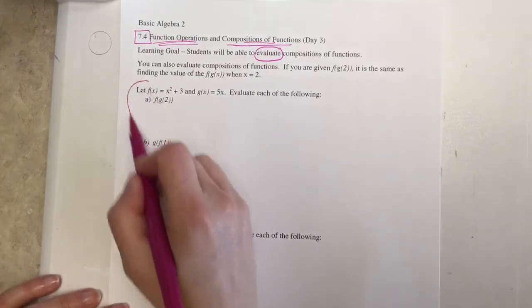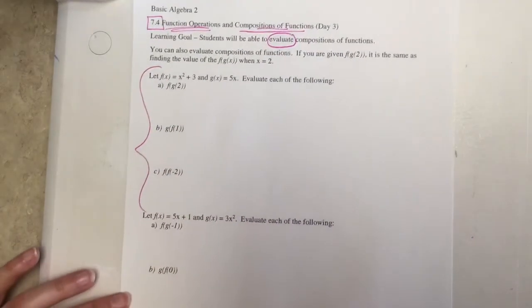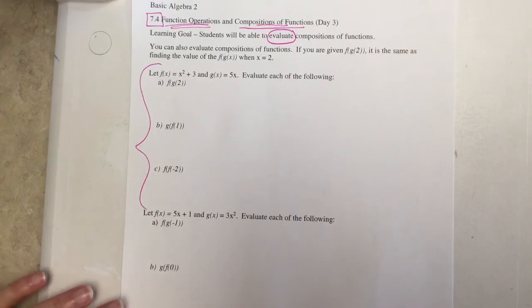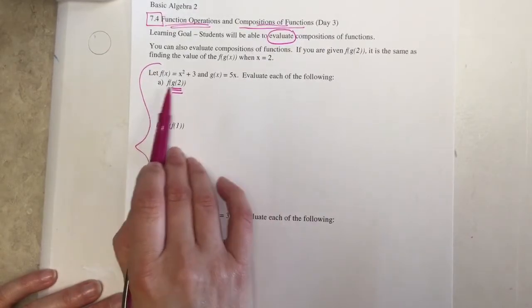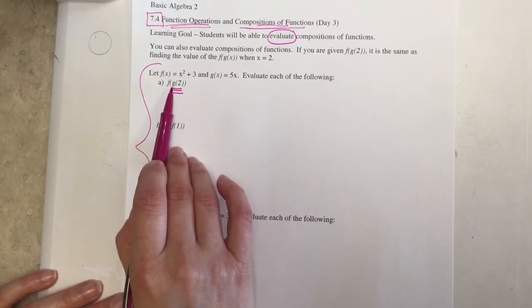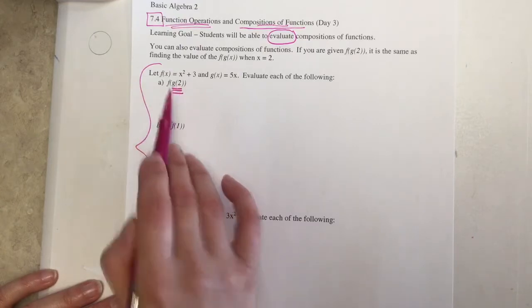Now this is really fun, okay? We're just gonna go ahead and jump into the examples because I think that makes more sense to actually see it. When you're dealing with math, remember you always do what's inside of the parentheses first. So if I'm looking at A, inside the parentheses, it's saying take the g function and replace the x's with a 2.